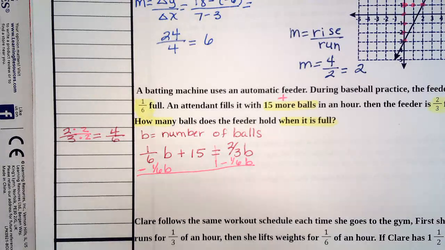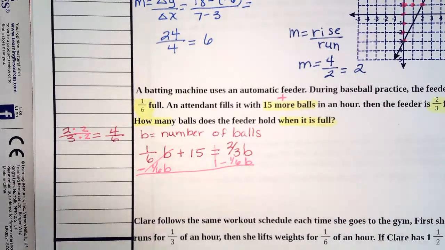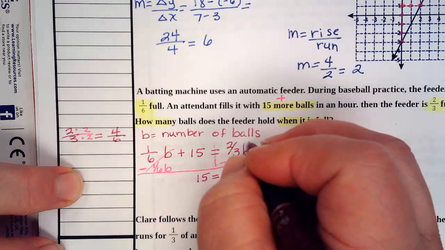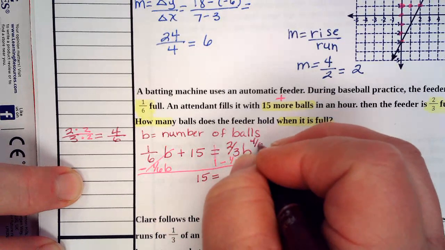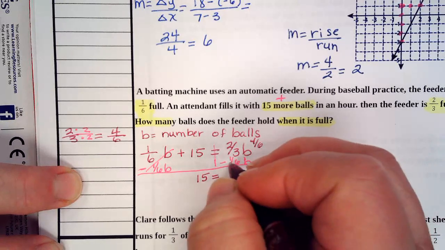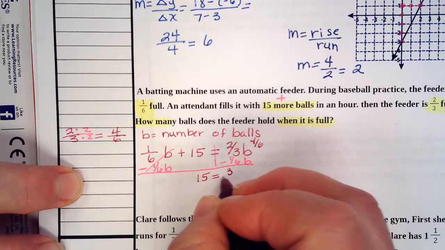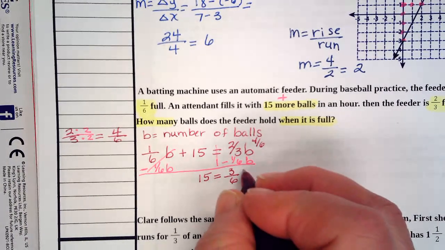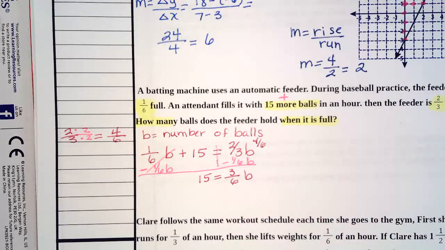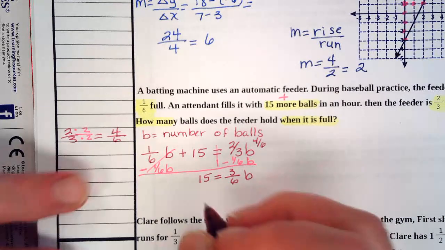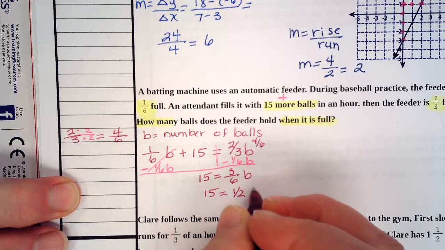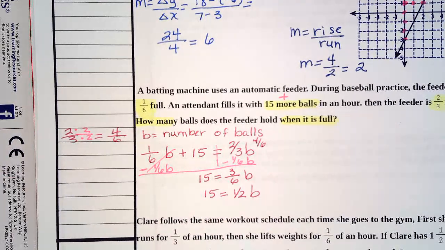Okay, I've eliminated it from this side. 15 is equal to, remember this is 4 over 6. 4 over 6 minus 1 over 6 is 3 over 6. 3 over 6 is also 1/2. So 15 is equal to 1/2 of the number of balls.